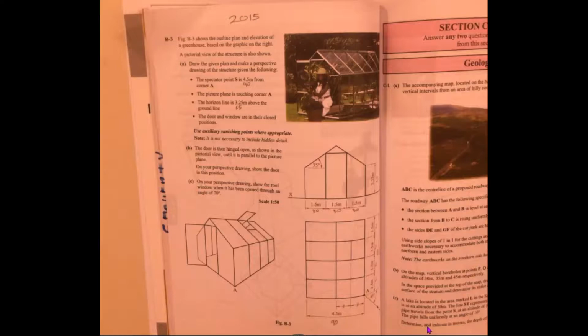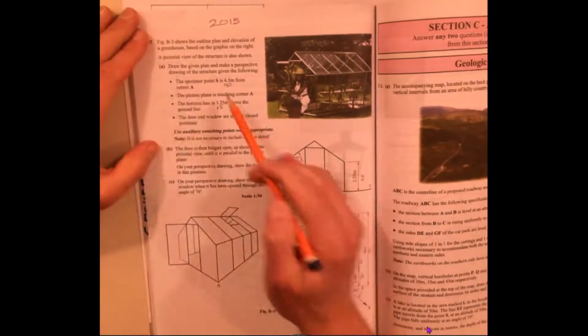This is the 2015 section B3 question on perspective drawing. I'll start off by saying this is a very awkward drawing to set up because it's very big and it just about fits on the page. We'll get to that in a few minutes.